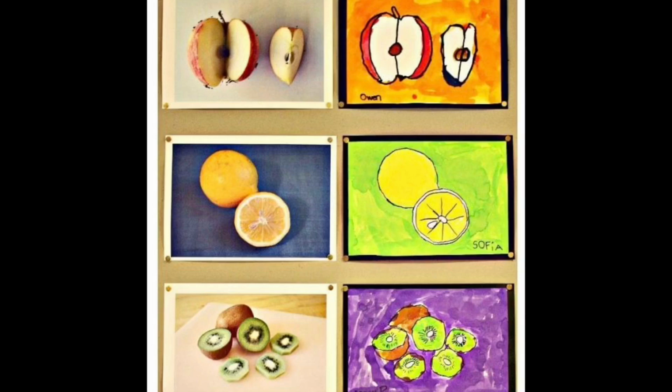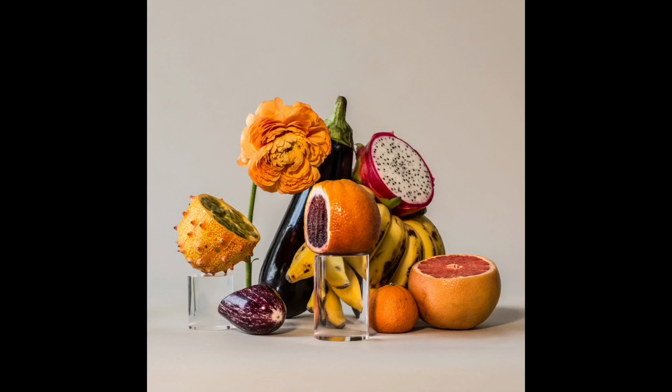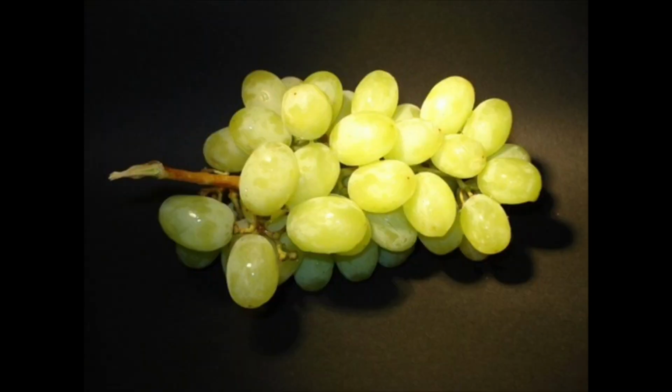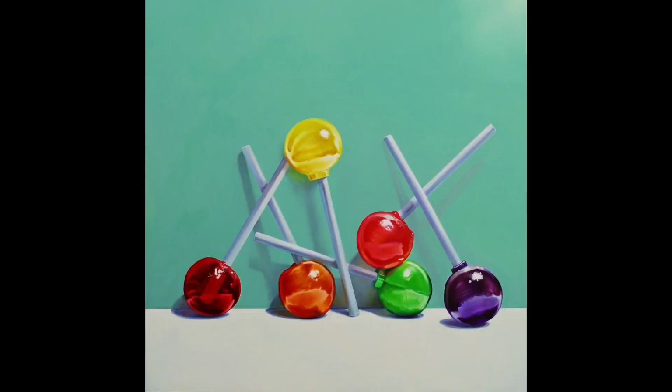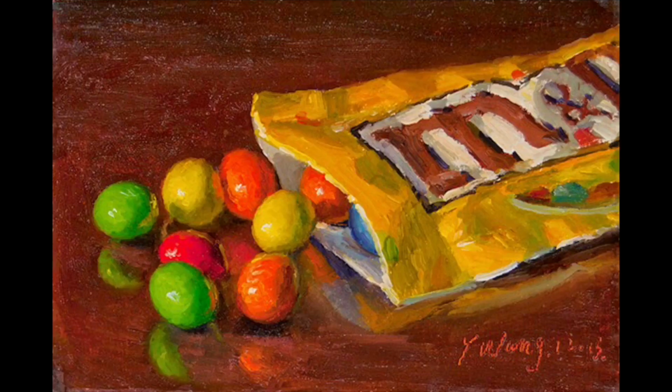You can also just do photography still life. If you don't want to draw or paint this week, take a picture of something, set it up on a table and take a picture of it. Maybe get some candy together. You can even draw the candy or paint the candy. Here's some lollipops and some M&Ms in a bag.